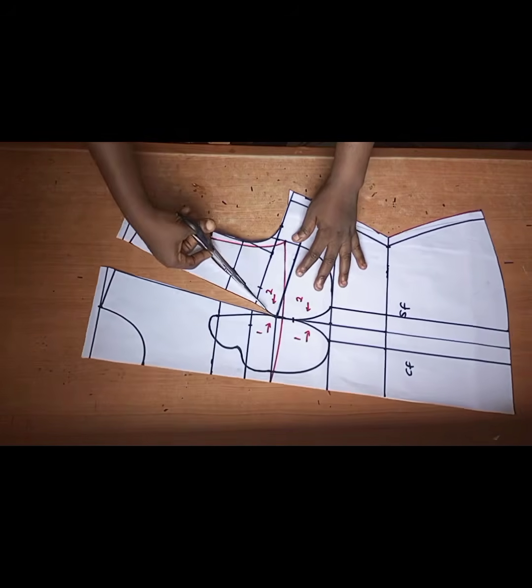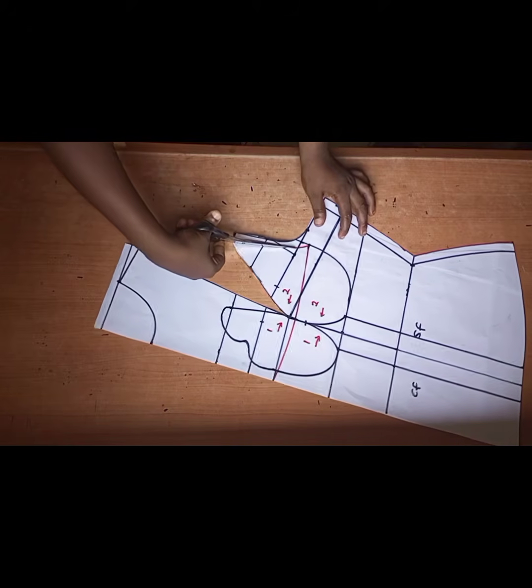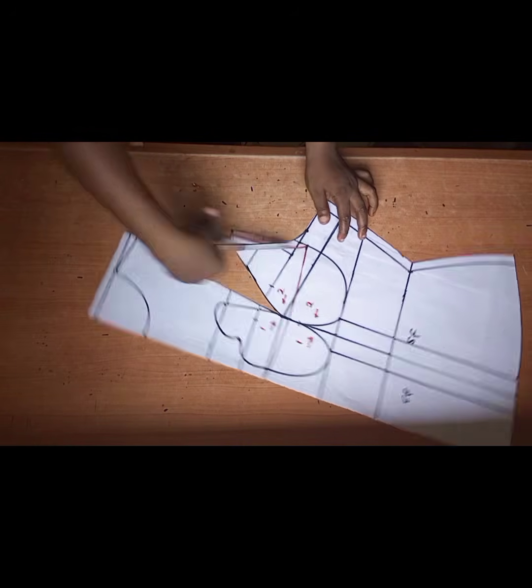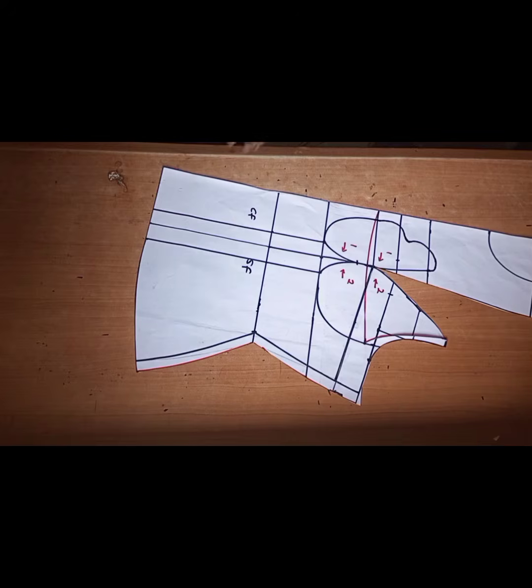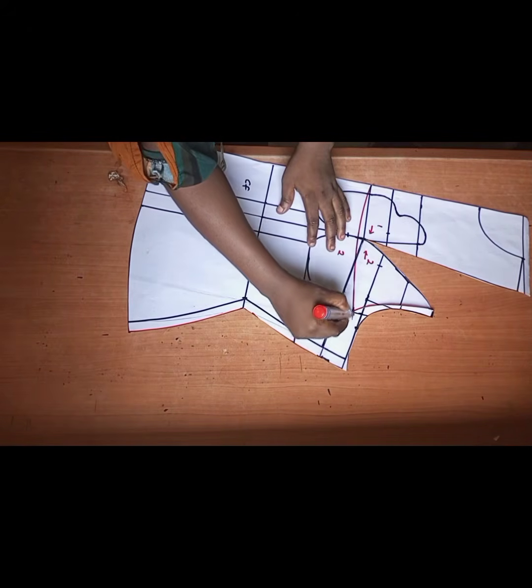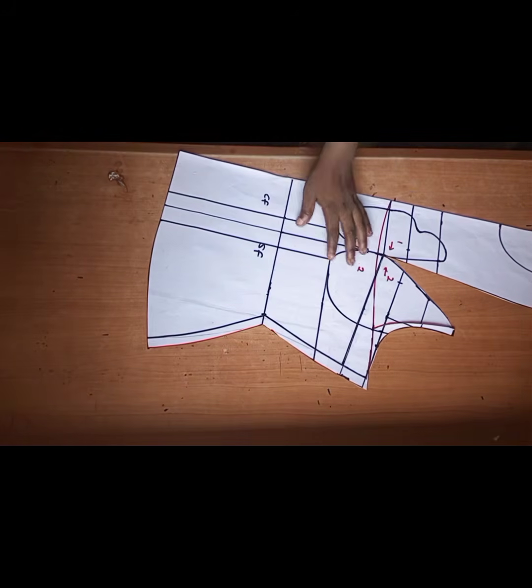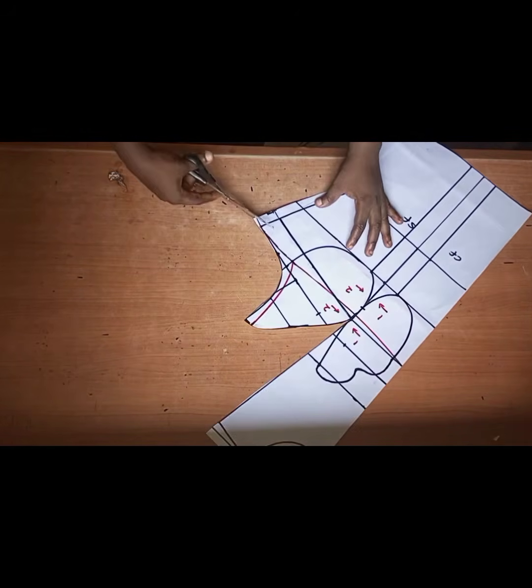So at this armhole area part here, I will use my marker to just rule a straight line connecting to the chest line this way. Now I'll go ahead to continue cutting the front piece.